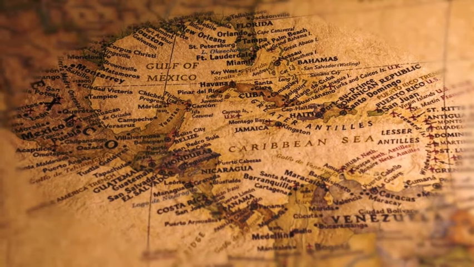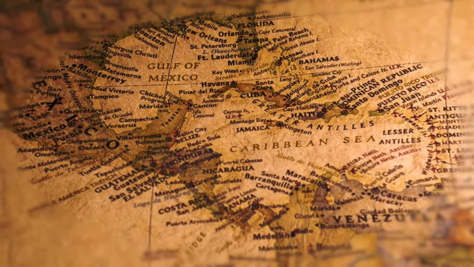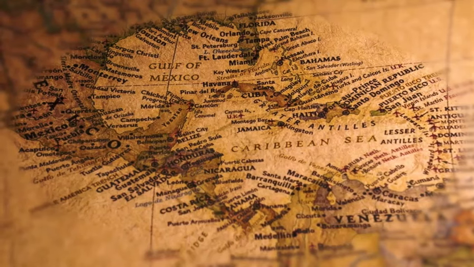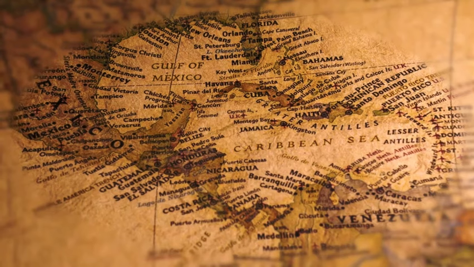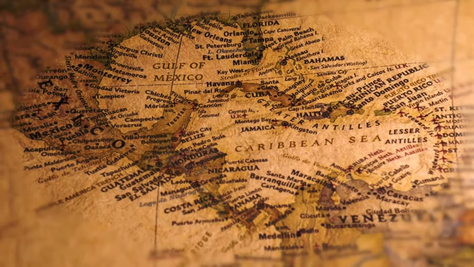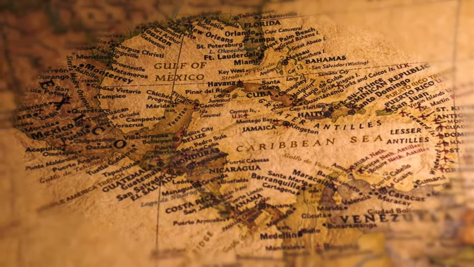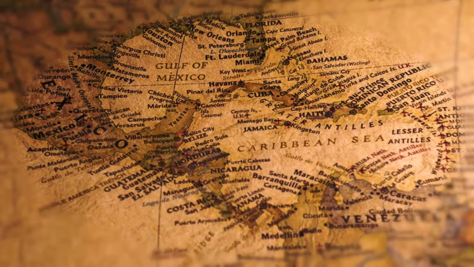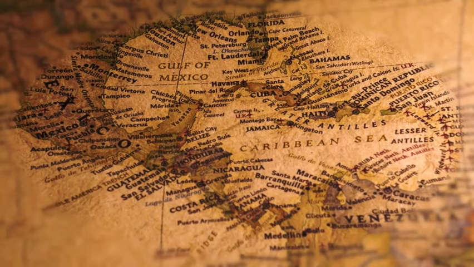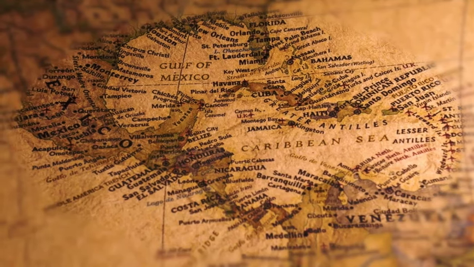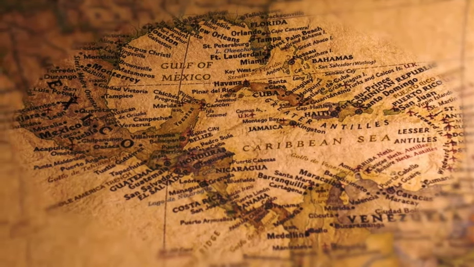Conclusion. The legacy of the Middle Passage is complex and multifaceted, encompassing enduring trauma, cultural resilience, economic exploitation, and the ongoing struggle for justice. The African diaspora has transformed the horrors of the Middle Passage into a rich tapestry of cultural contributions and a powerful force for social change.